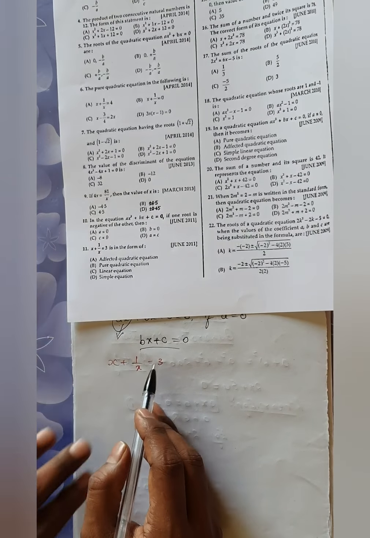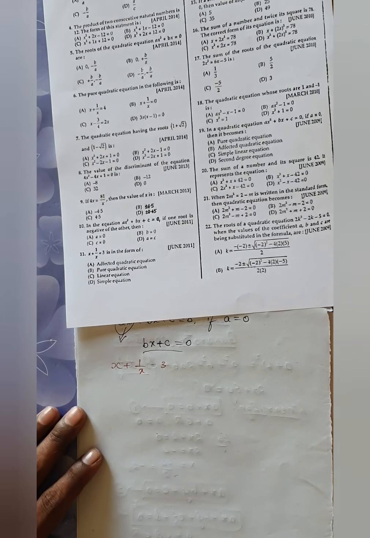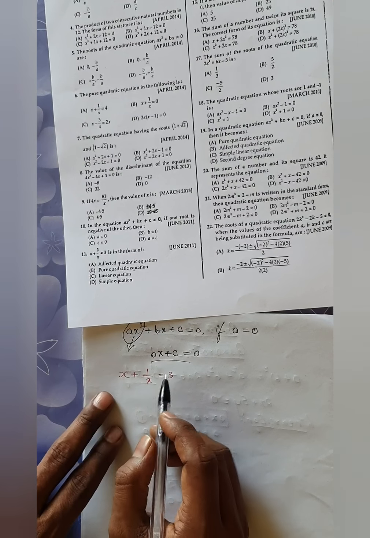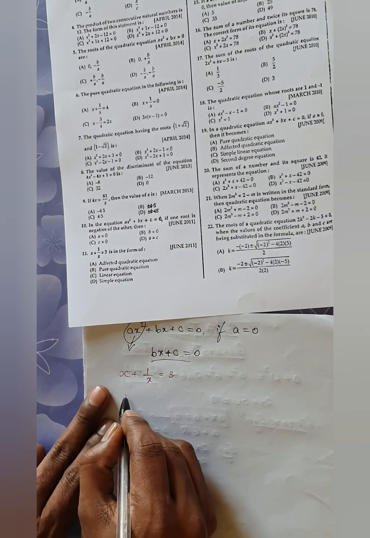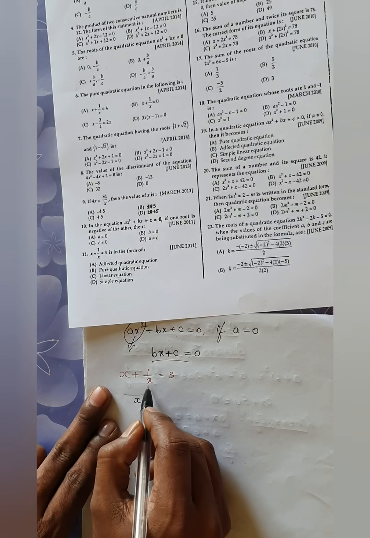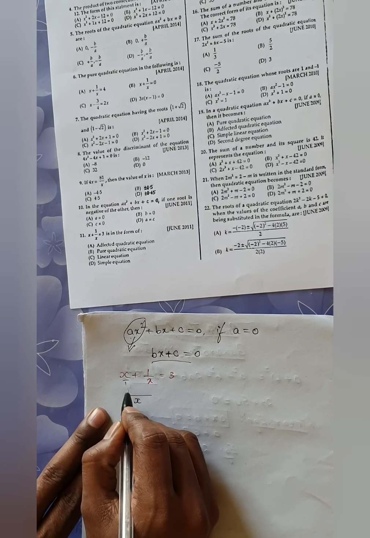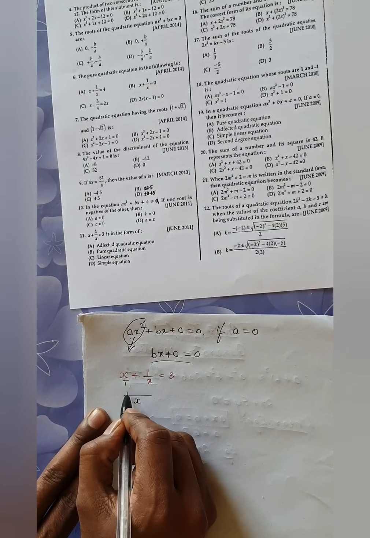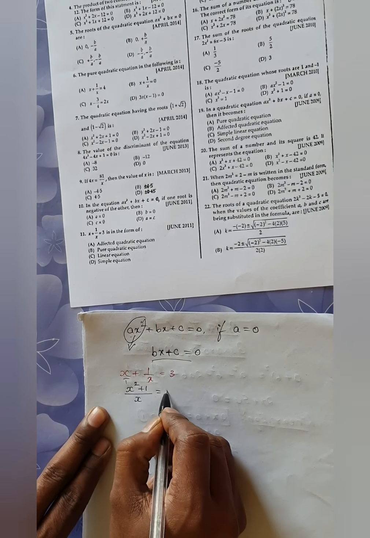Whenever you have an equation like this, it is always better to simplify it and get it into regular quadratic form. So how do you do it? Cross multiply or take the LCM. If you take the LCM on the LHS, the LCM becomes x, and for the x term the denominator is 1, so I multiply that x, and I have x square plus 1 is equal to 3.